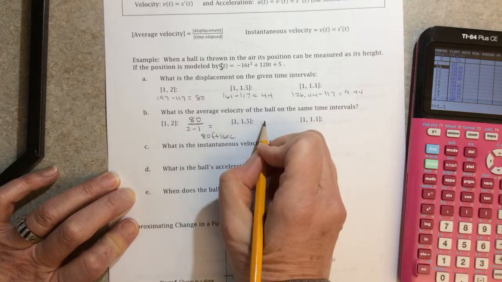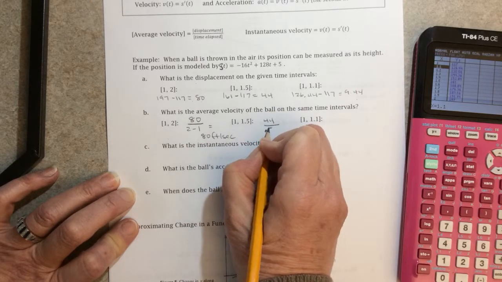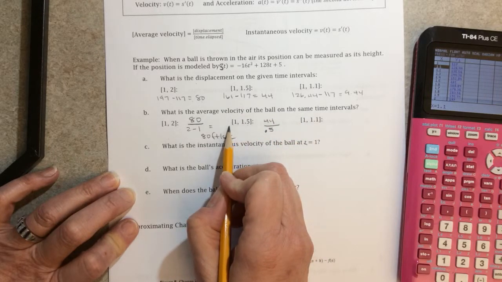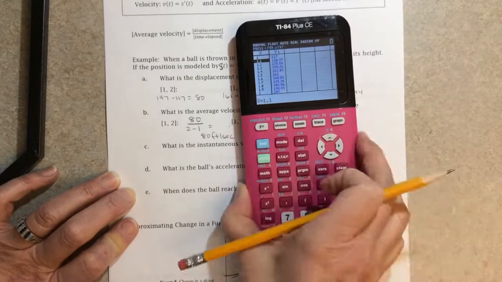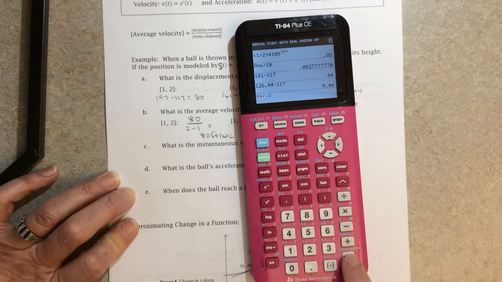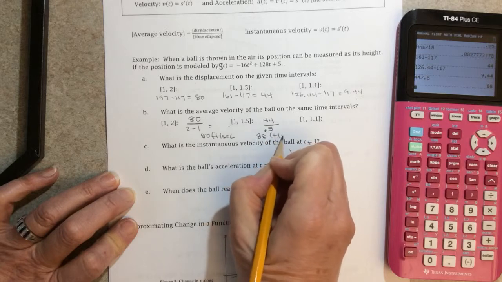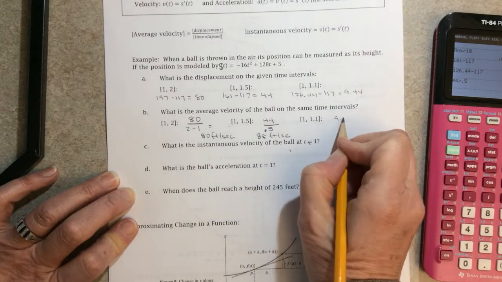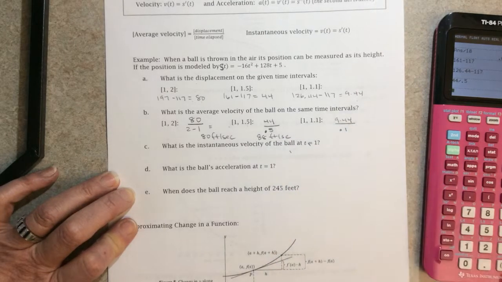In 1.5 seconds, it changed 44 feet, but it was only a half a second interval, 1.5 minus 1. So it changed 44 feet in a half a second. So that means I've got to divide 44 by half, which of course is going to double it to 88 feet per second. And then on the last interval, it went 9.44 feet higher, but only in 1/10 of a second.